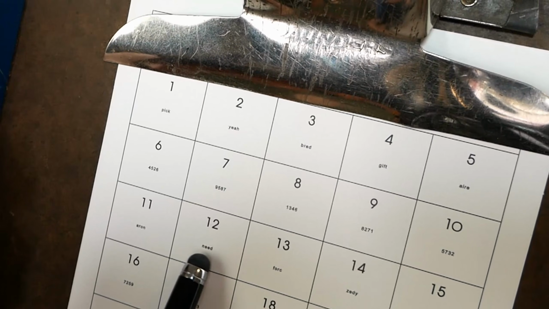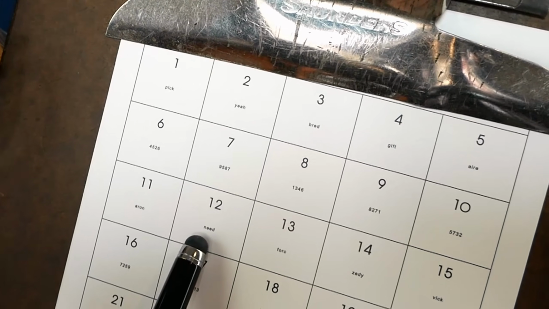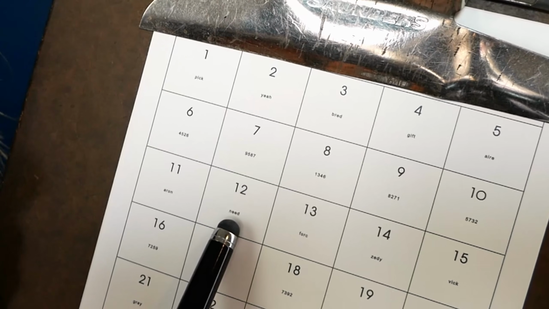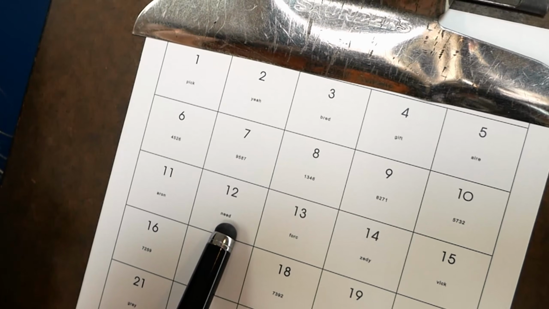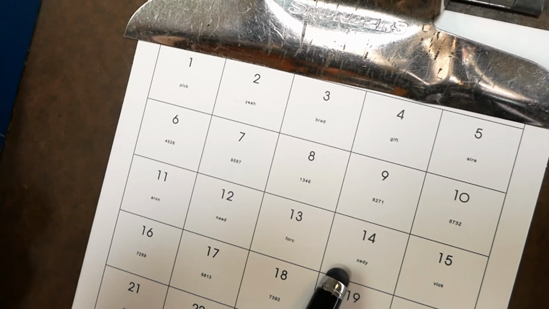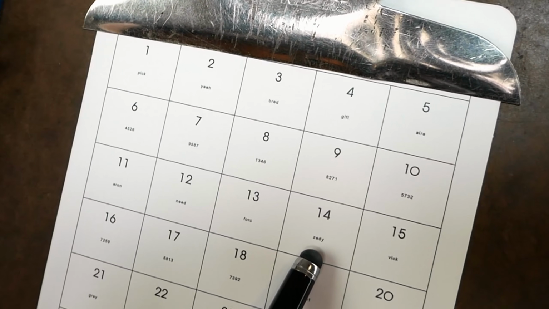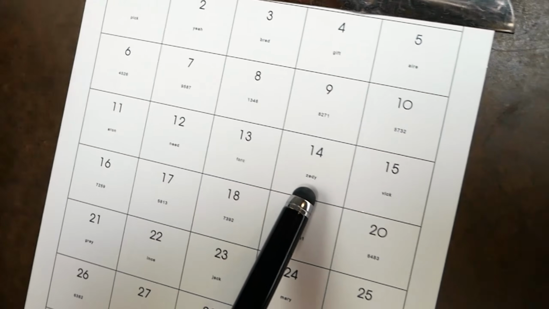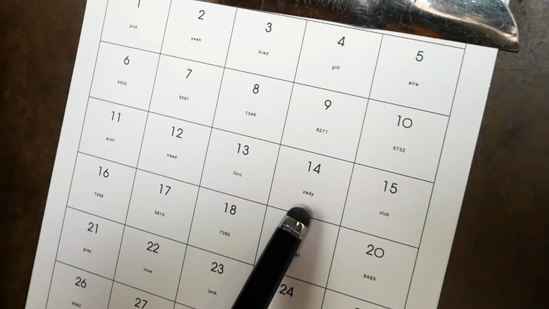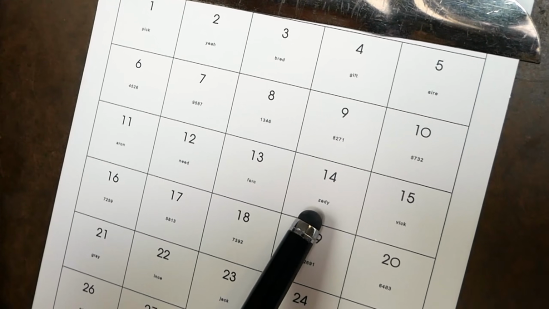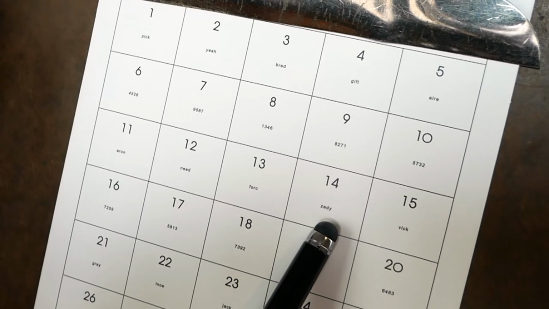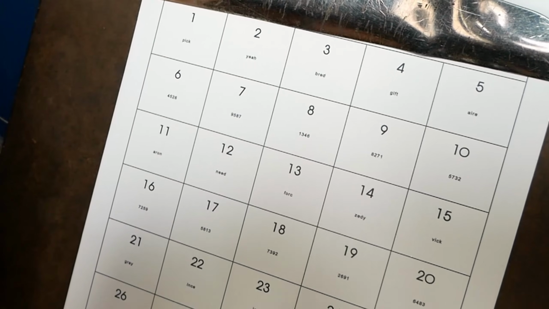And what about number 12 here? What does that read? Need. Okay. What about 14? What does this say? ZD or Zeddy or ZEDY. Okay.